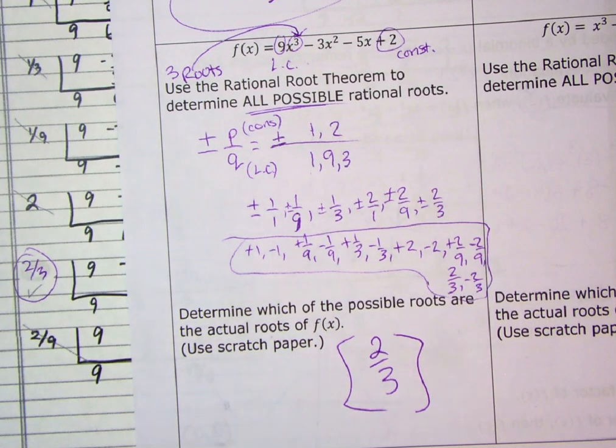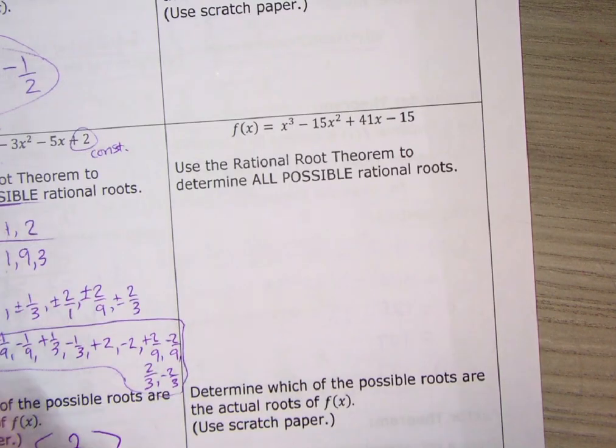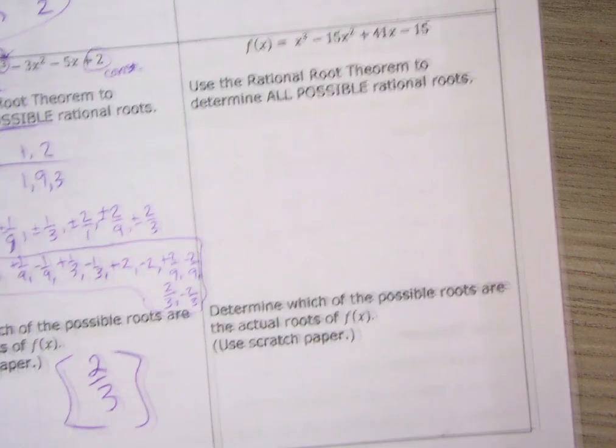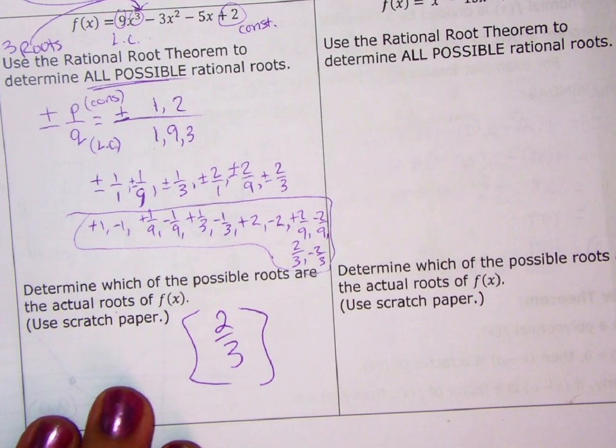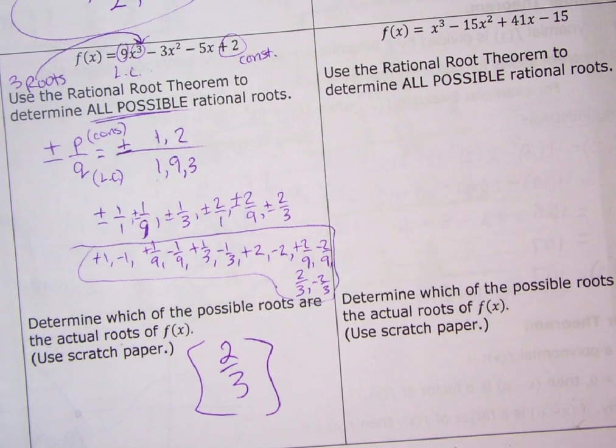All right, so just practice. Hopefully you understand the process of how we can check the possible actual real roots by hand. Good luck.